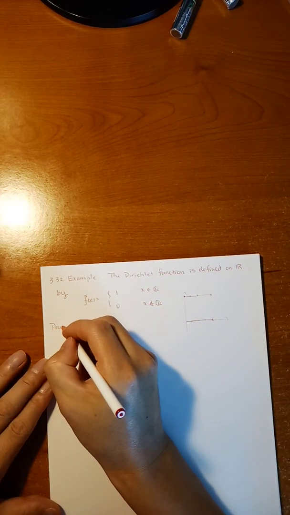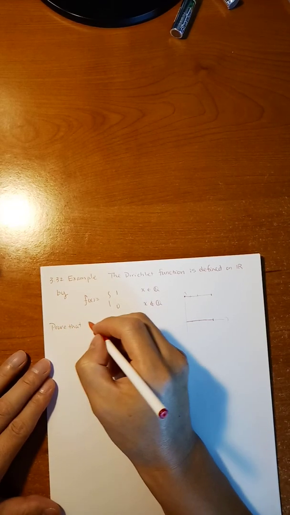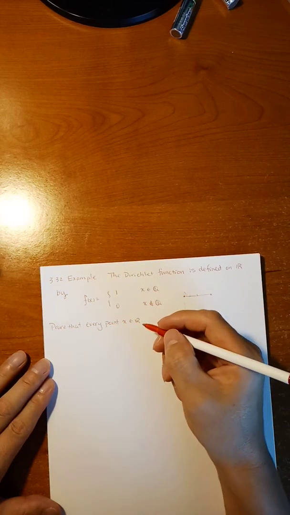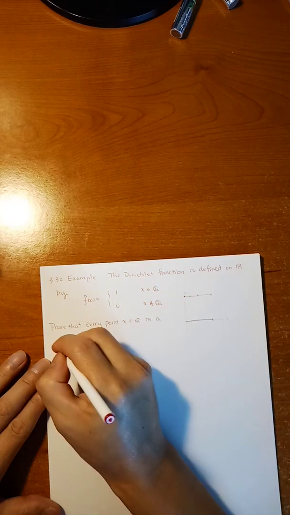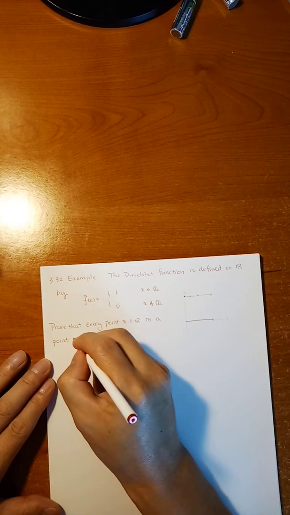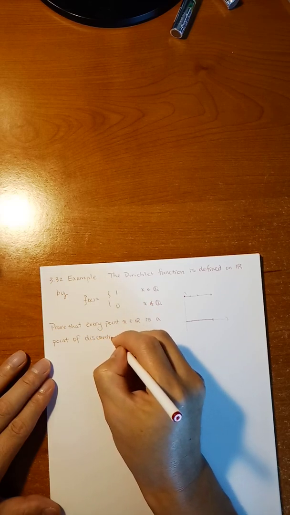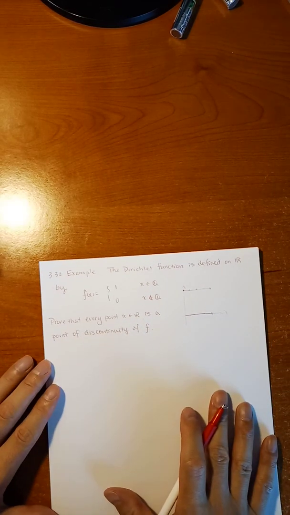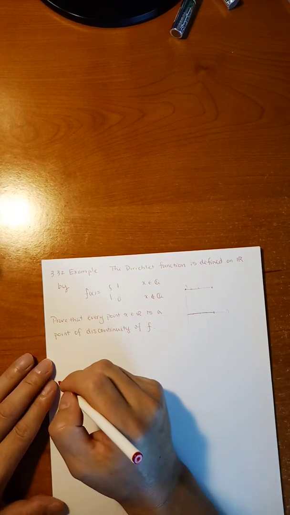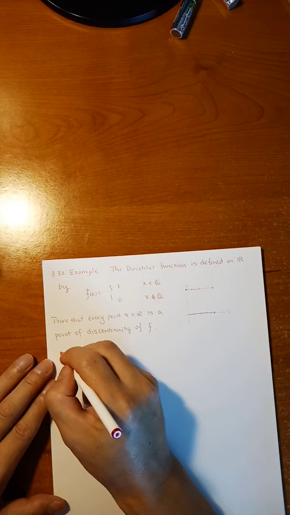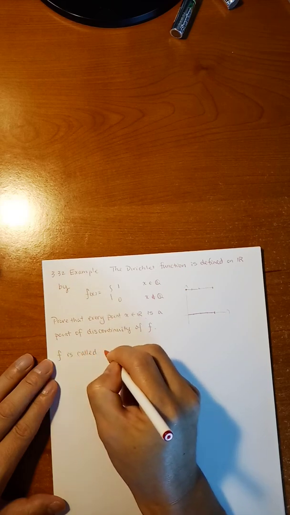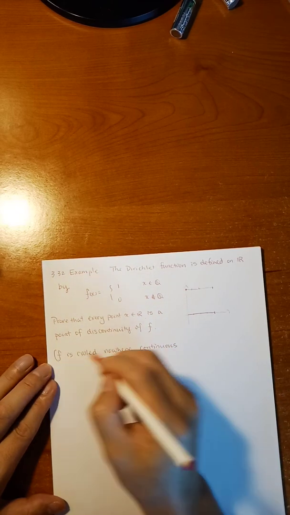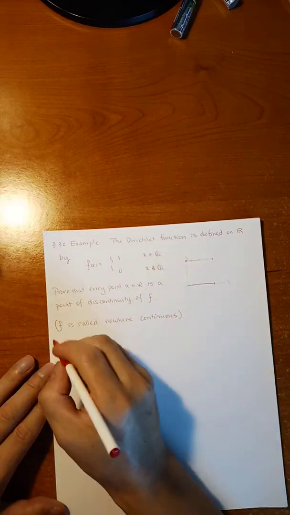and we have to prove that every point x in R is a point of discontinuity. This function is a horrible function. It is not continuous at any point. So we call it nowhere continuous. F is called nowhere continuous. Well, how do we prove it?